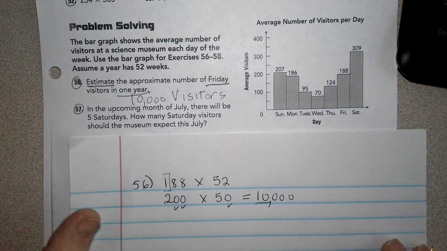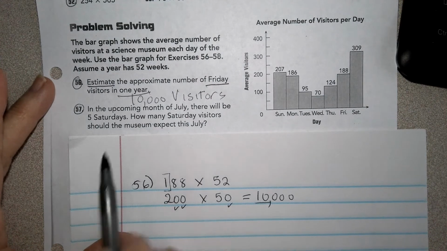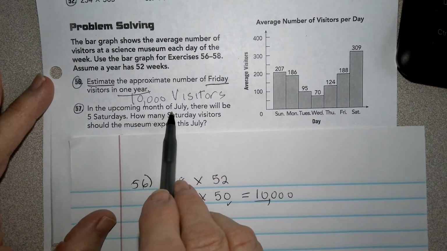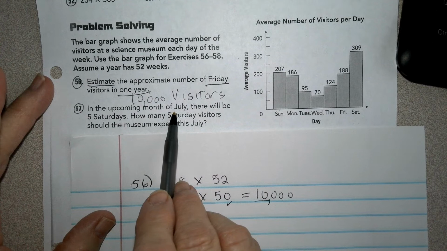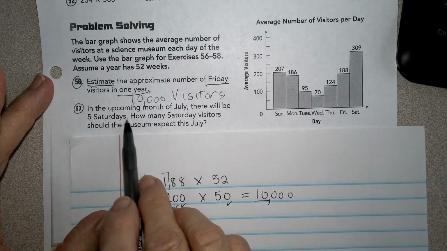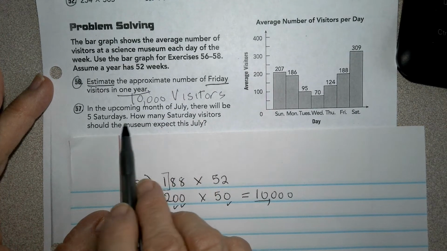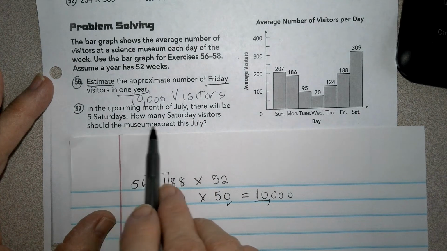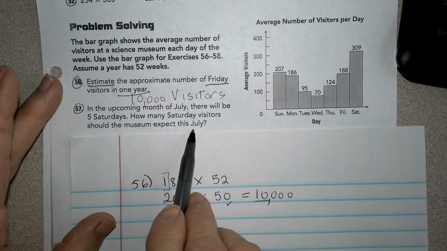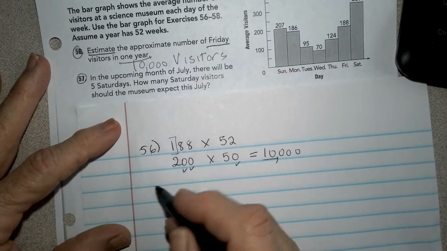And then it says, in the upcoming month of July, there will be 5 Saturdays. How many Saturday visitors should the museum expect this July? Well, that's an easy problem. Who knows what we would have to do?